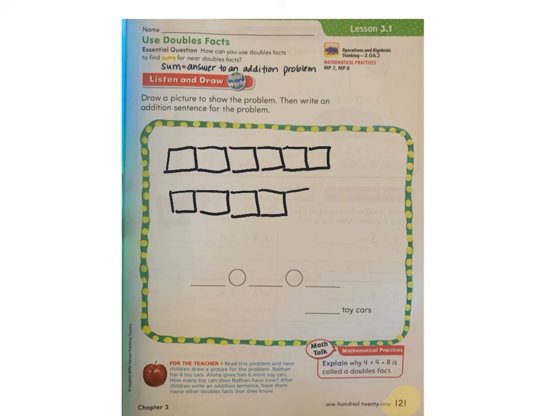And I'm going to try my best to make these squares the same size. So now I can see that, look, they line up. That means my addition sentence would be a doubles fact. 6, which is this first row right here, plus 6 from the second row equals, what's the sum?